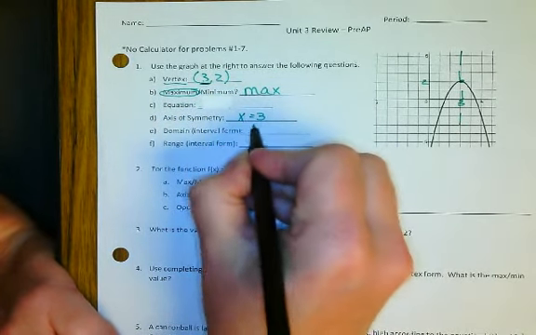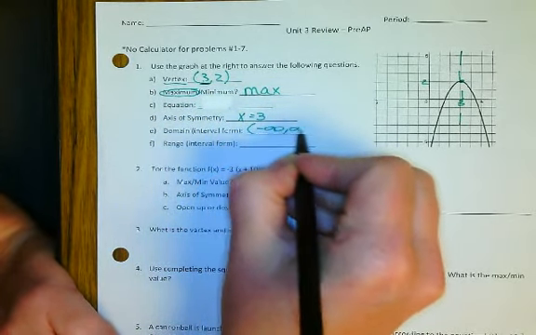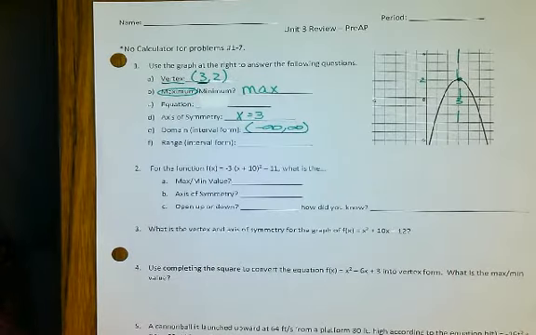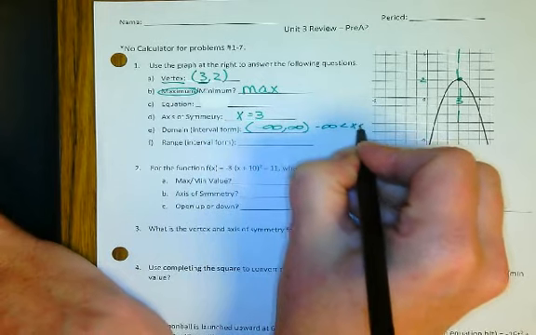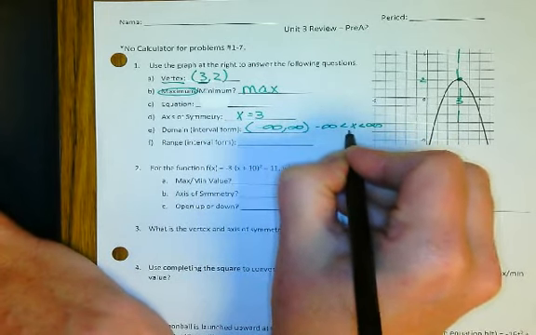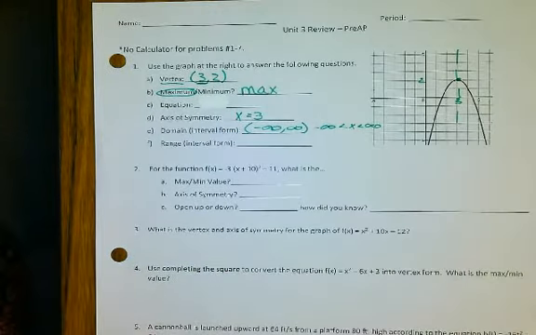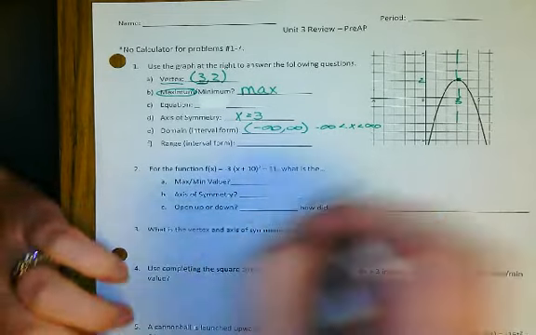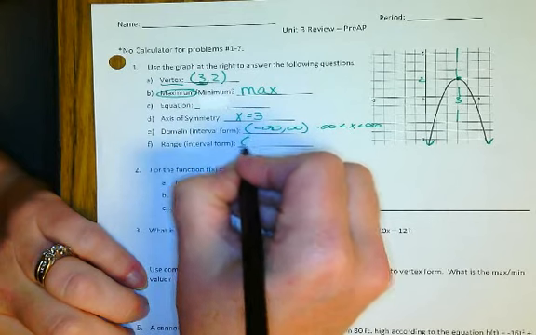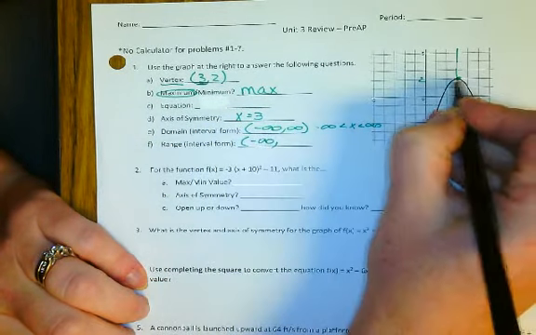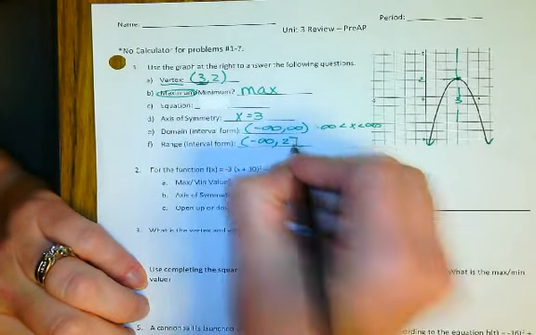Okay, for your domain all day long, y'all, negative infinity to infinity. And remember, you never put a bracket on infinity. If you were to write it in interval notation, it would look like this. And you do not put the things underneath it. It's not less than or equal to it. All right, your range is going to be low to high. The lowest it goes is negative infinity, and it'll go all the way up to 2.